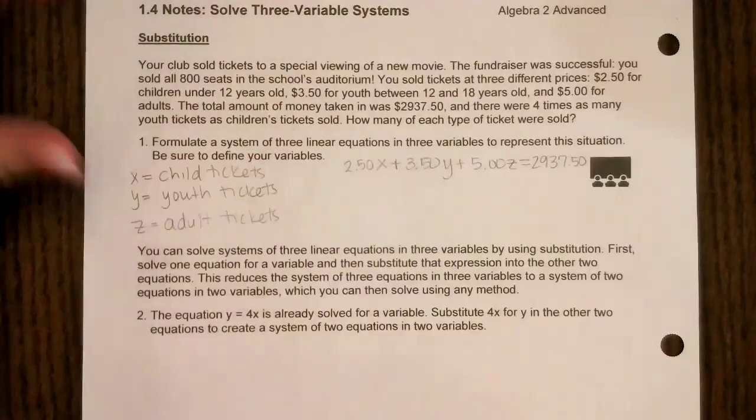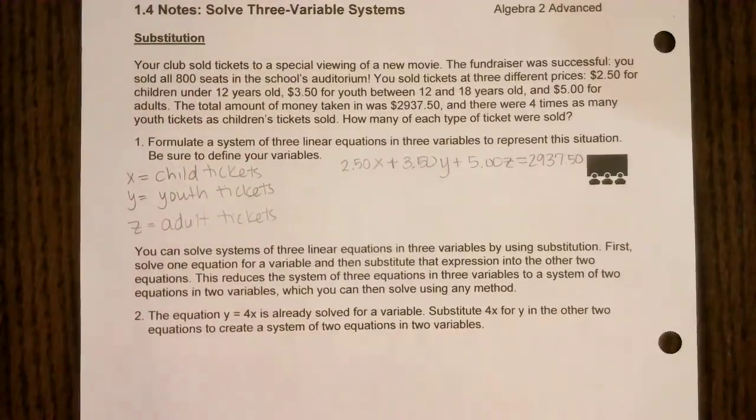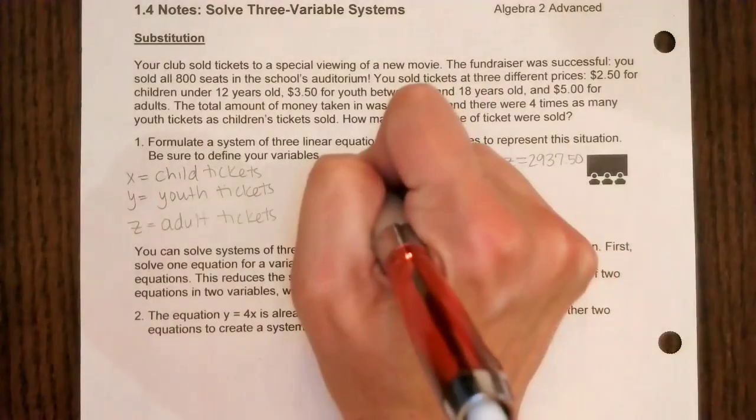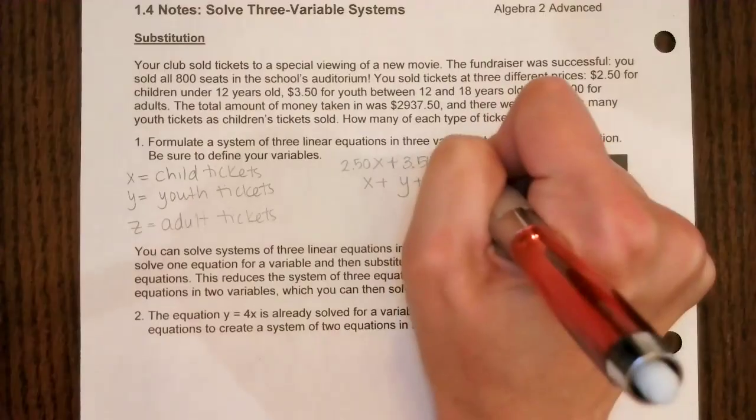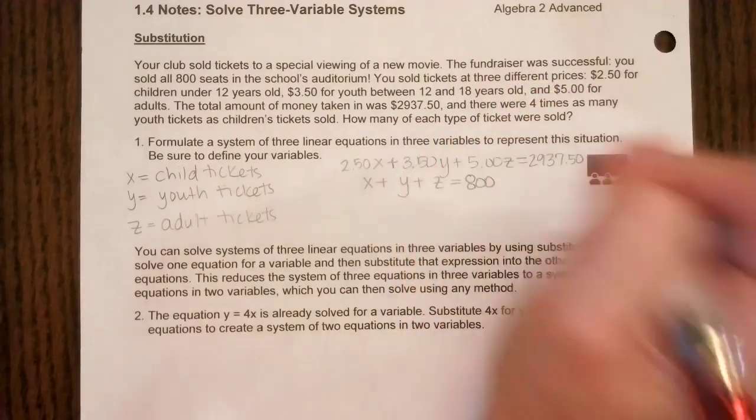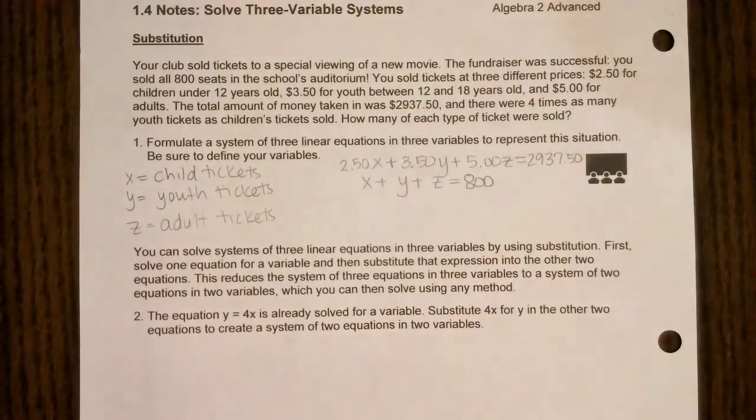So now that we have our cost equation, now we can do our total equation. It said we sold 800 seats in total. So the number of child tickets plus the number of youth tickets plus the number of adult tickets should give me 800 because that's how many we sold in total. Now, that gives us 2 equations. We still need 3 with 3 unknowns.